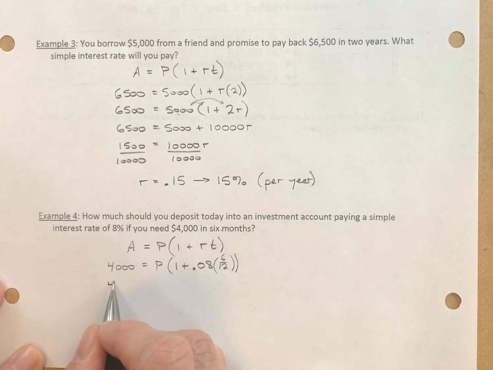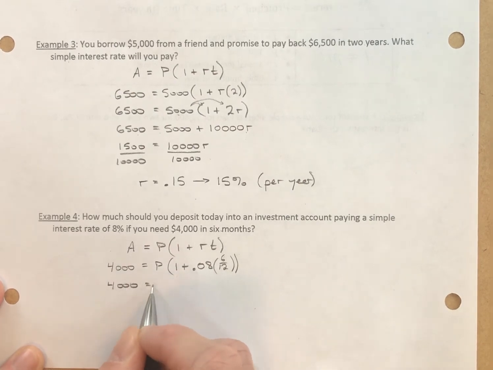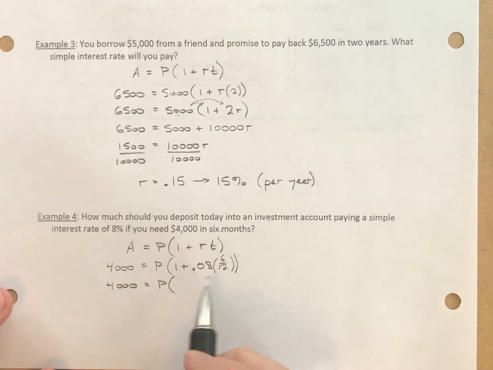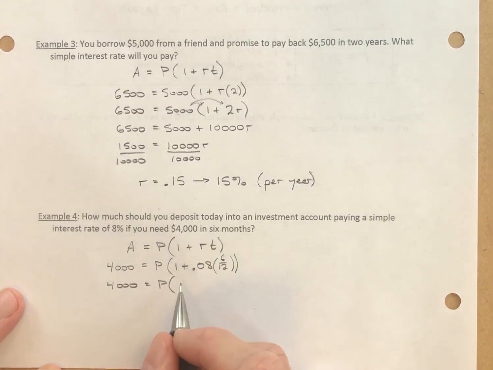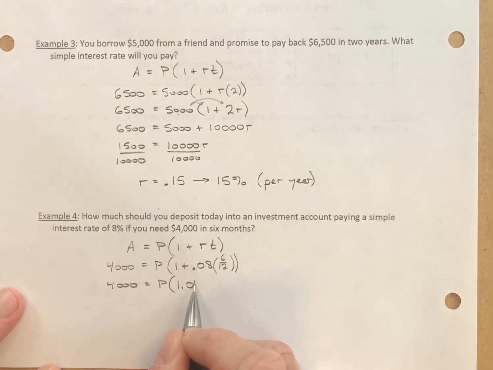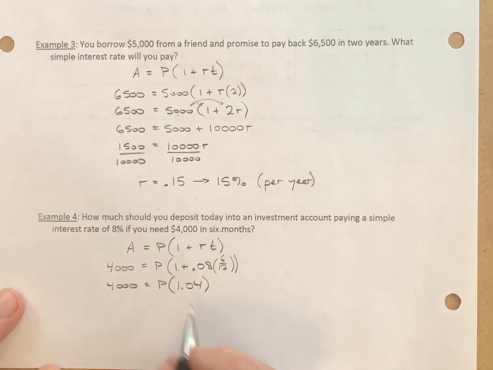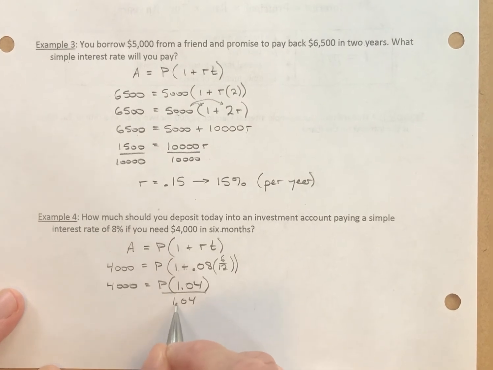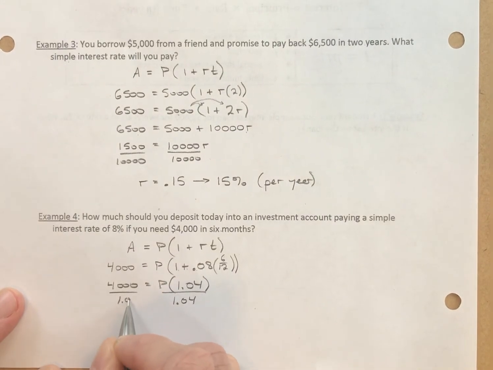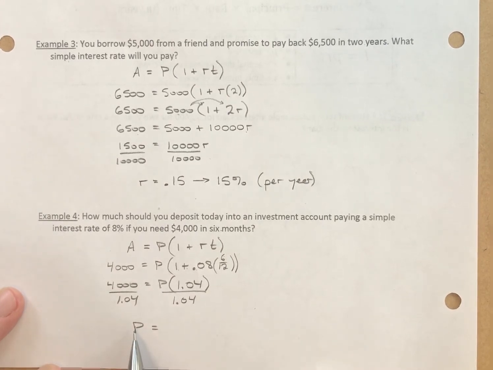Okay, well, we can do the calculation inside of this parenthesis. 1 plus 0.08 times a half comes out to be 1.04. To solve for P, I'll divide both sides by 1.04.